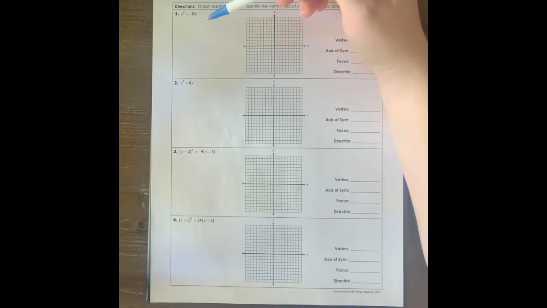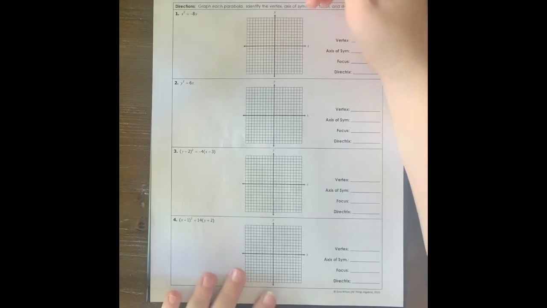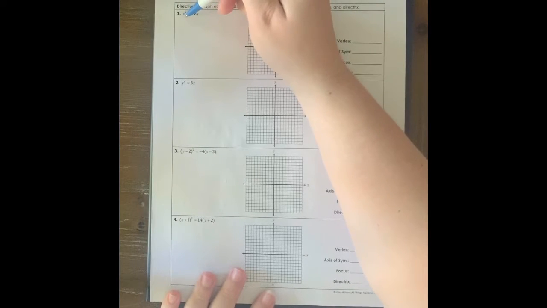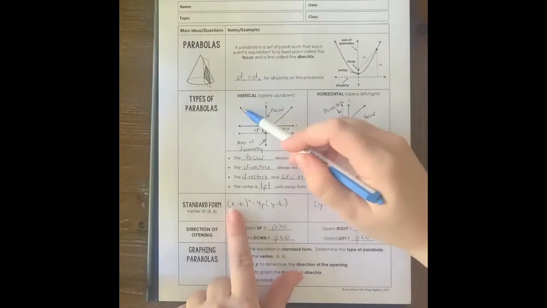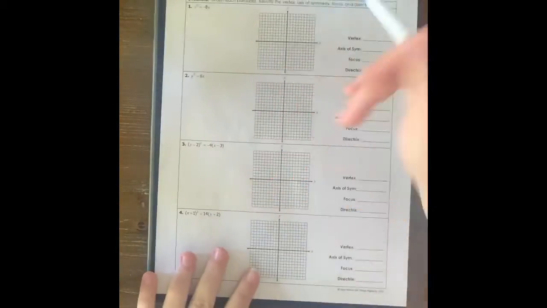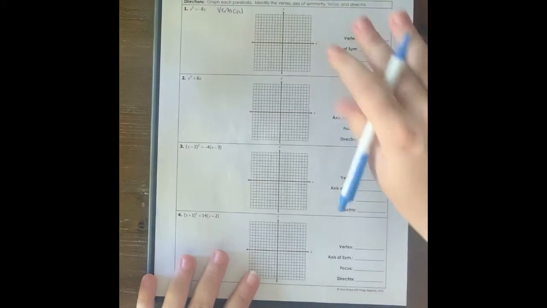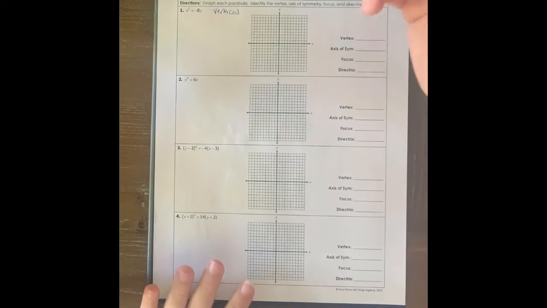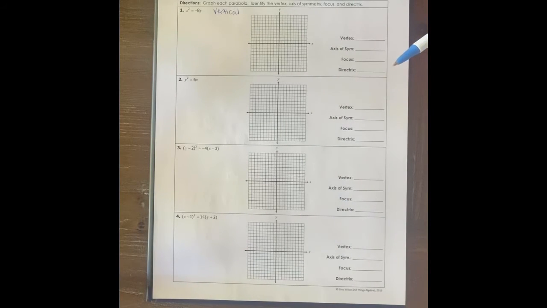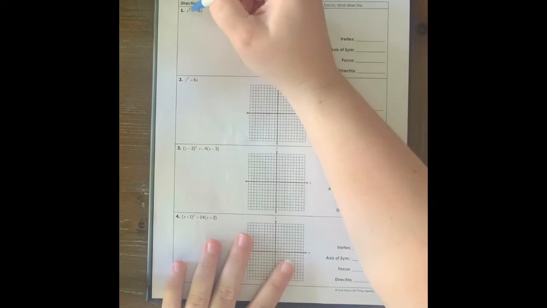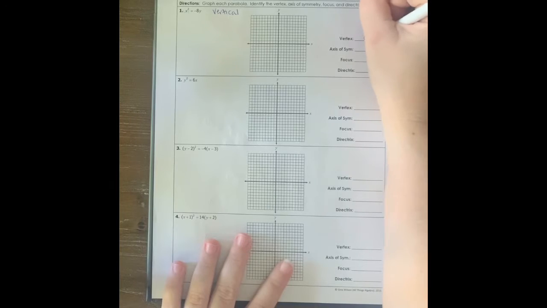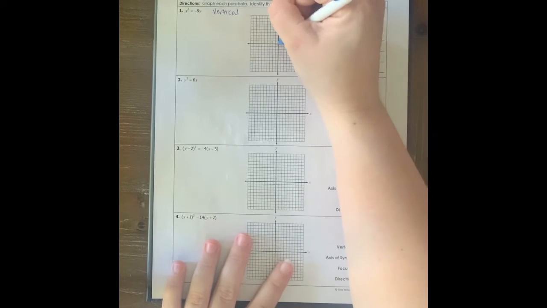First, we want to determine, is it going to be vertical or horizontal? Because we have x squared right here first, okay? If we have the x that comes first, then it's going to be vertical. Okay, so we know that this is going to be vertical. All right, so then you've got to figure out what the vertex is. Well, the vertex is based off of the numbers that are with the x and the y. Well, since there's not any there, then it's going to be 0, 0. So our vertex is 0, 0.